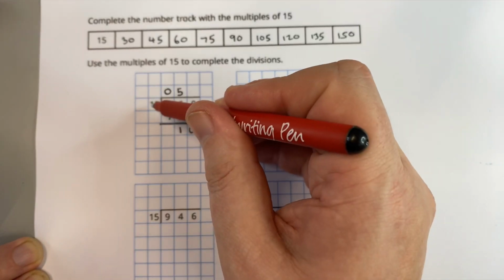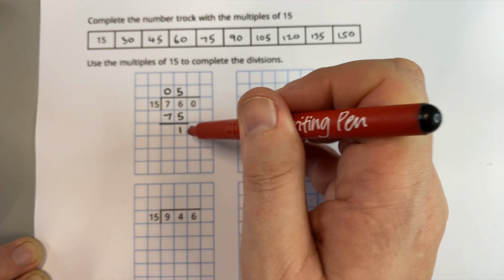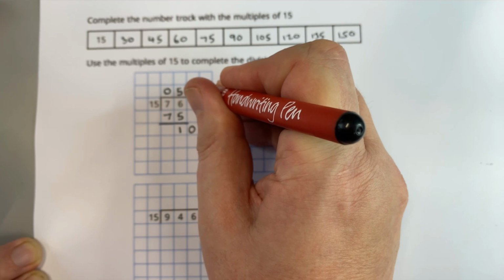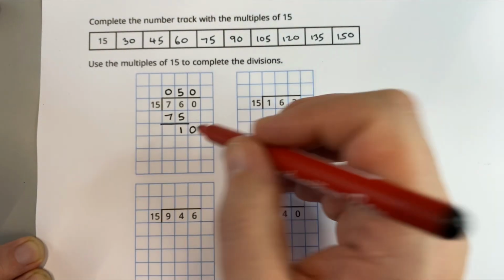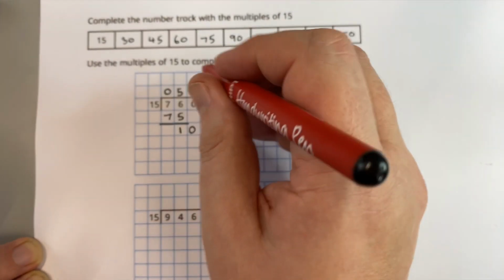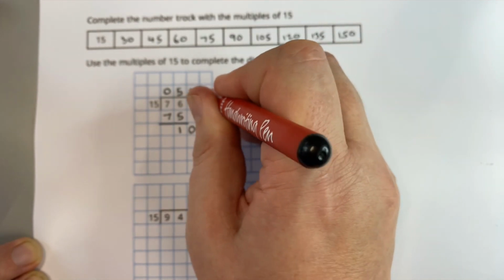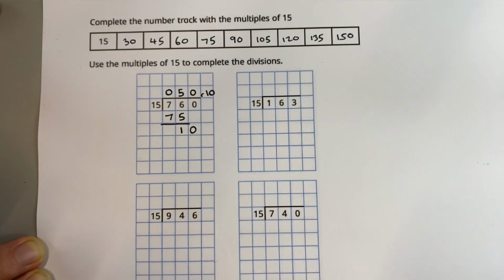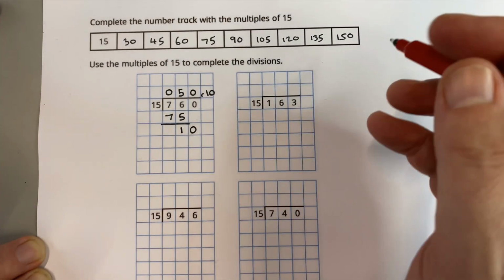Now, how many times does 15 go into 10? Well, that is 0 times. You can't get any of them in there at all. But now you've got a remainder. The remainder is 10. So all you do, the answer is 50, but with a remainder. So we put a small r and then the 10 that's there. Let's have a go at this next one.